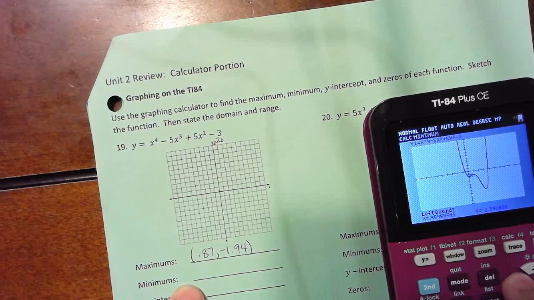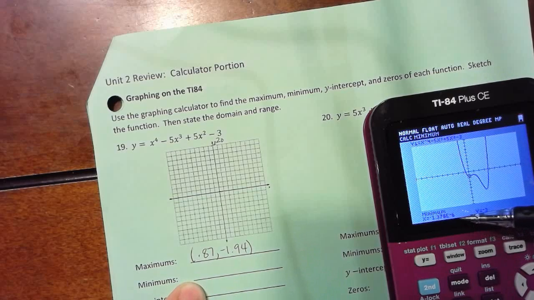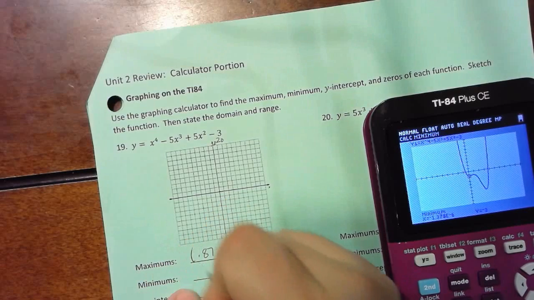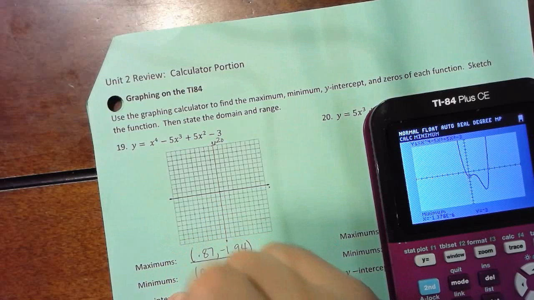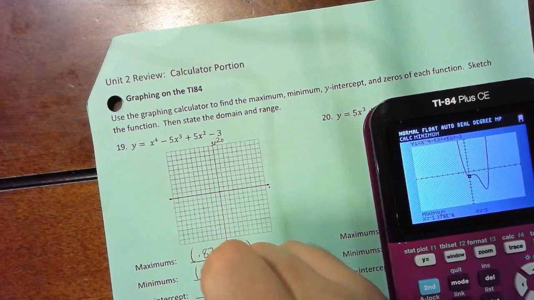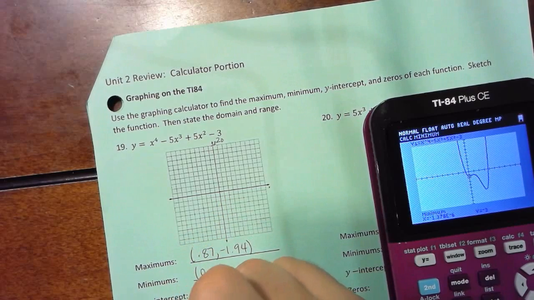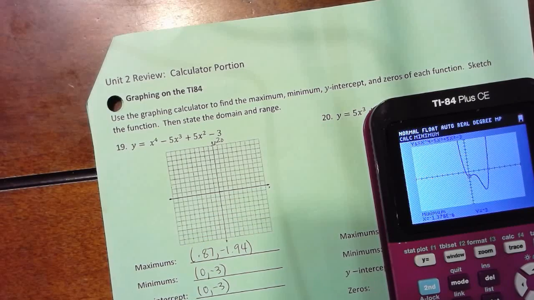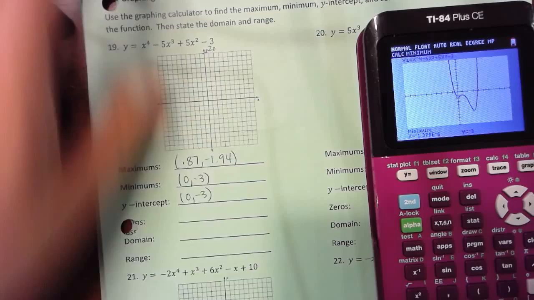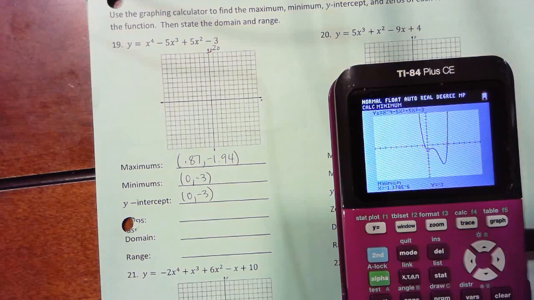Option 3. I need to go to the left of that little valley right there. Push enter. And then I need to go to the right of the valley. Then we guess. Now this right here is a really, really small number. So small it's basically 0. So my minimum is at 0, negative 3, which is convenient because that's also the y-intercept.